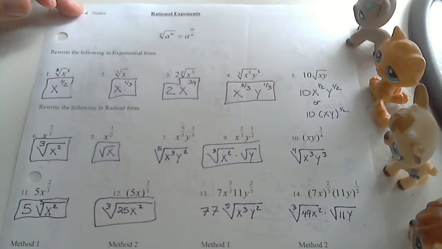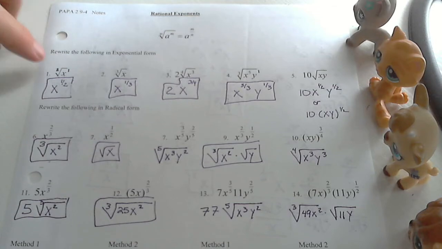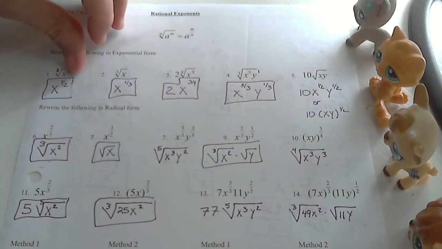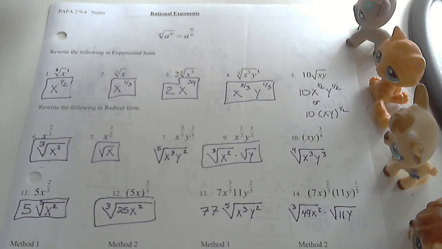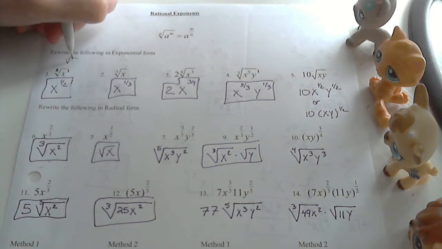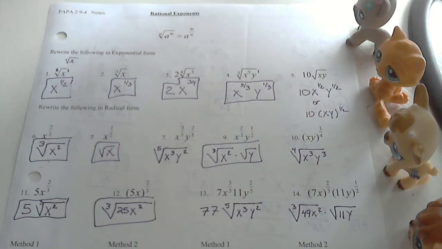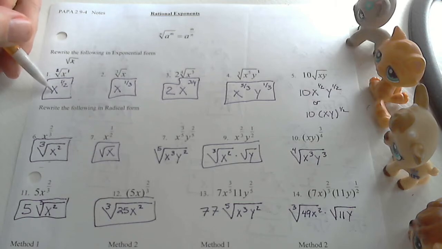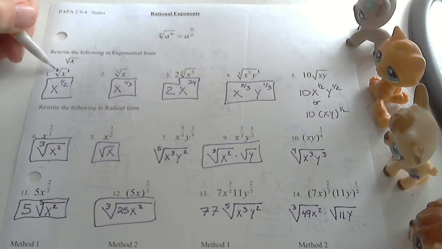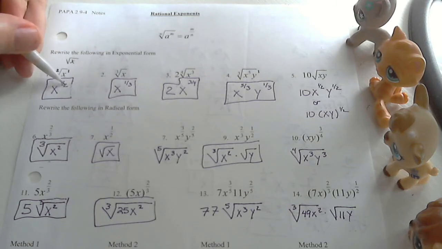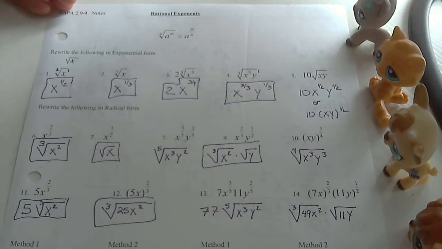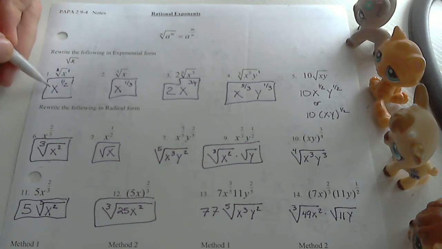So starting out with this first example, originally it did not have the 2 there and the 1. I added those on. If you're just looking at it originally, it was just the square root of x. But there's a 2 here and a 1 there. And so when we rewrite this, this becomes x. This exponent becomes the numerator, 1, and the index here, the square root, that becomes the denominator. And that's how you rewrite your square root as a variable with an exponent.